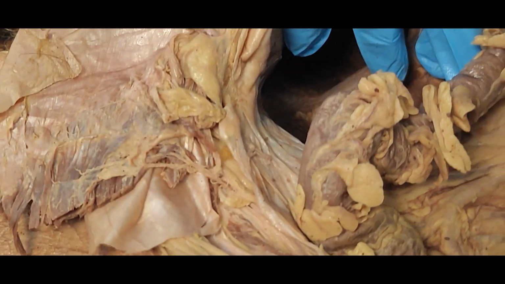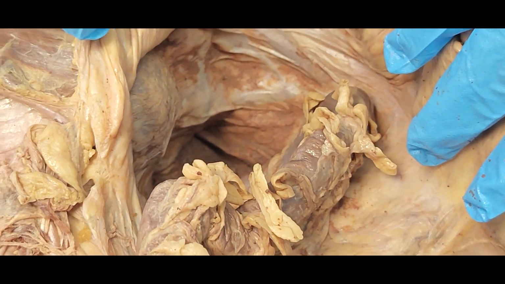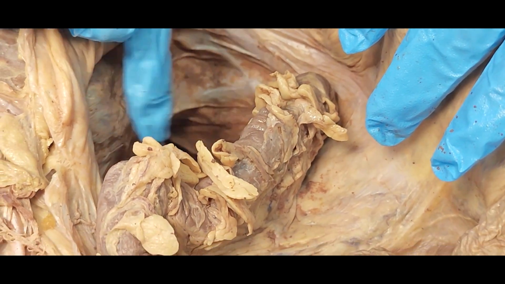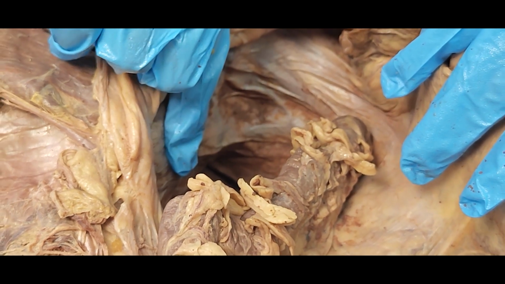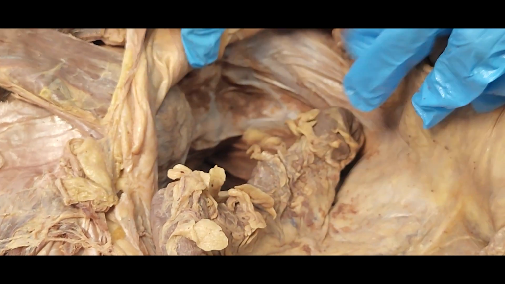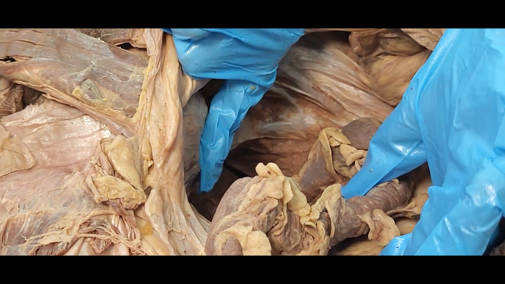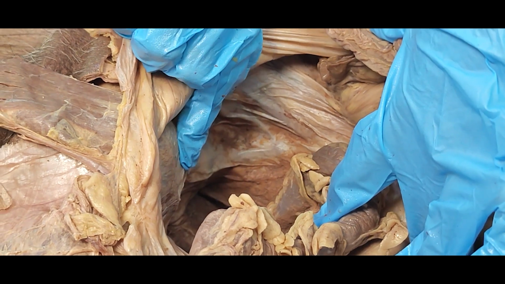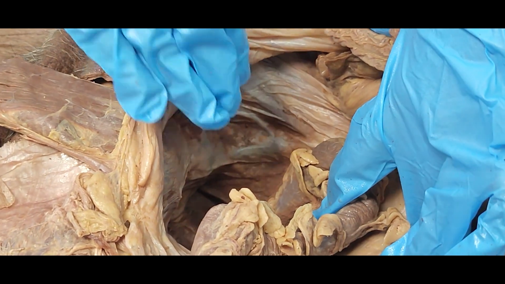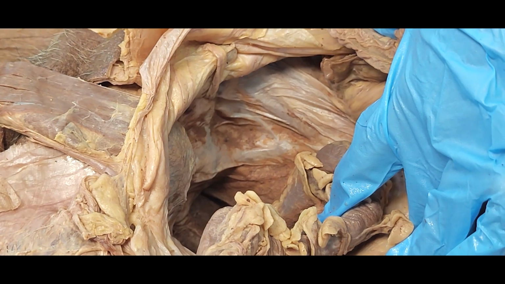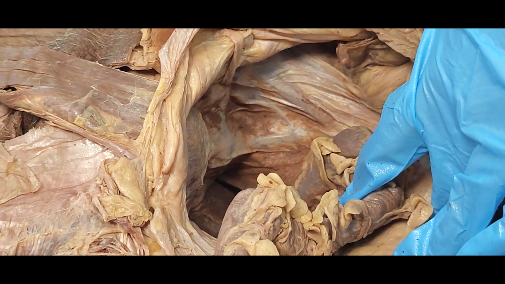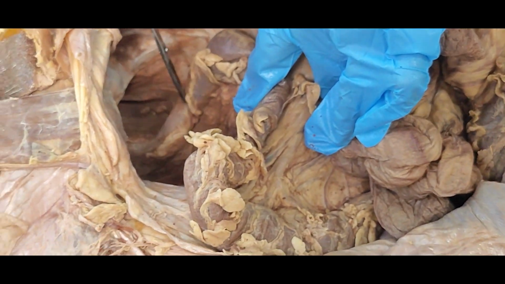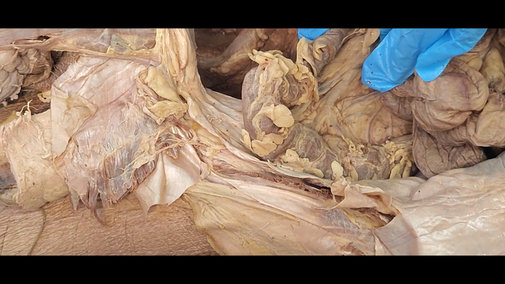So the peritoneum is continuous from the abdominal cavity to the pelvic cavity. See this organ, the anterior-most structure in the pelvic cavity. This is the urinary bladder, and it is covered with peritoneum. This is the peritoneum covering the superior surface of the urinary bladder. Because this body is male, what you will see is the rectum behind the urinary bladder. The part which I am tracing is the rectum.